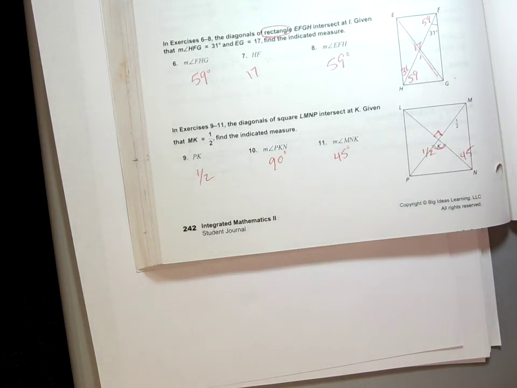Okay, so that's all I have. Pretty simple. We still have some work to do.